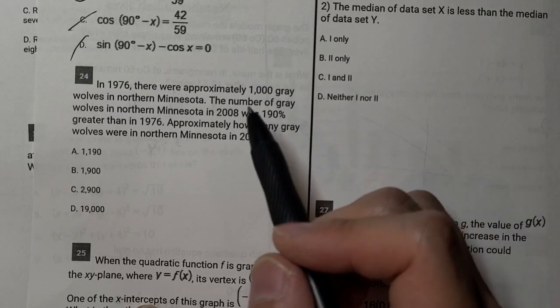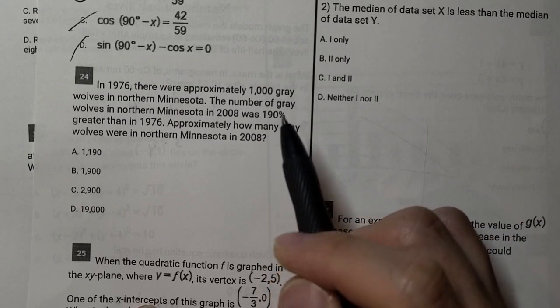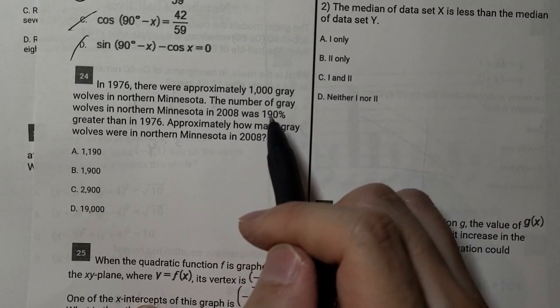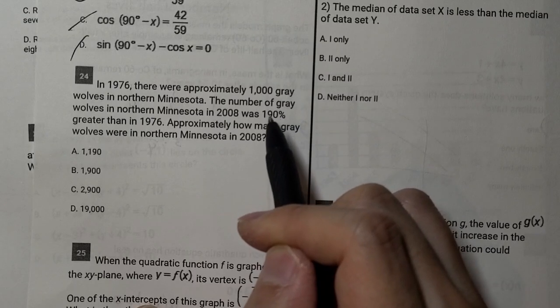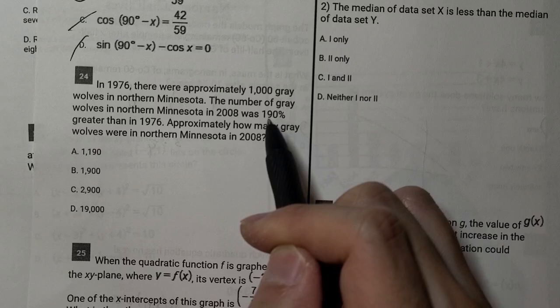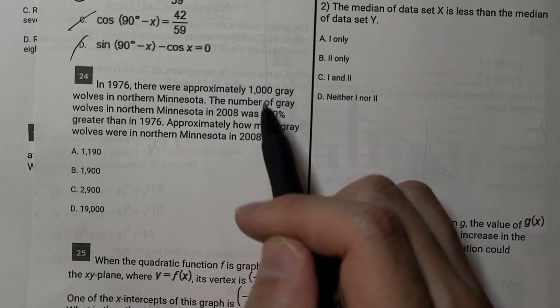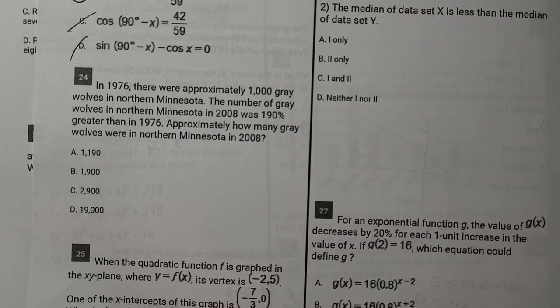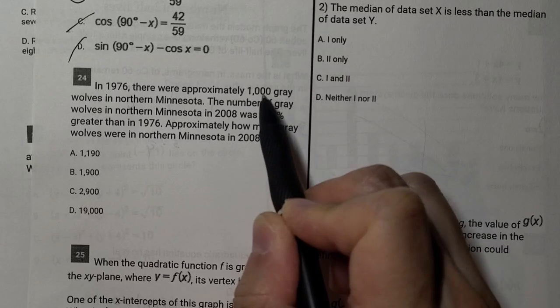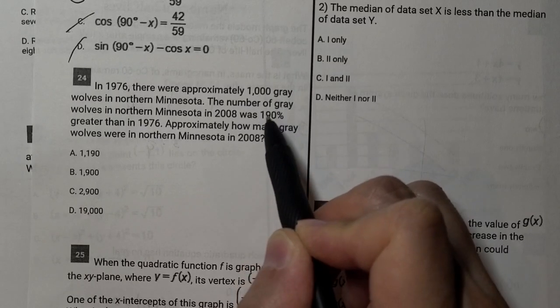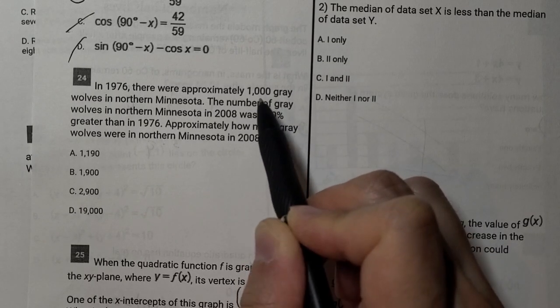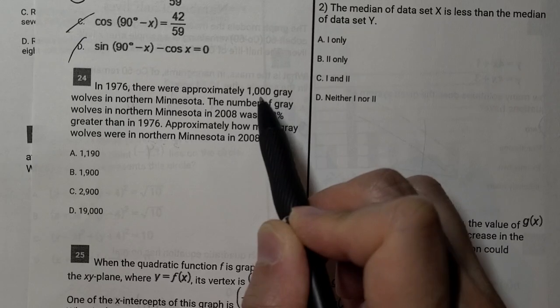Okay? So you can just imagine that this is almost 200%. What's 200% of this? Well, this is 1,000, so the numbers are easy already. So 100% more would be 1,000 more. 190% more would be 1,900 more.